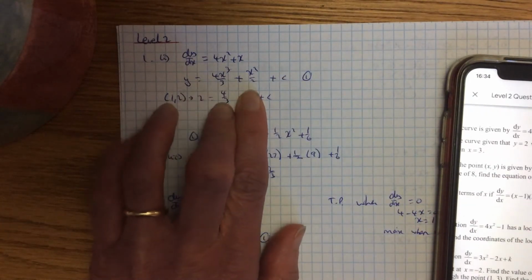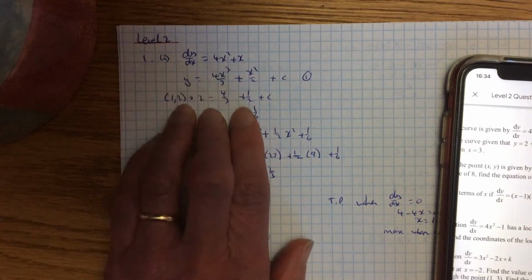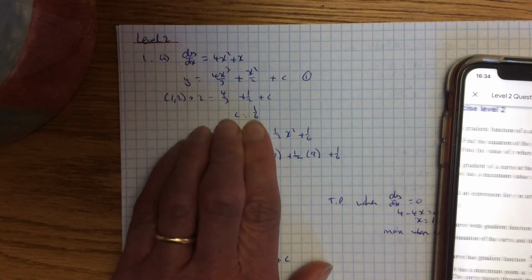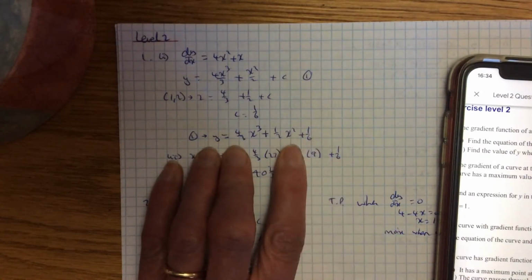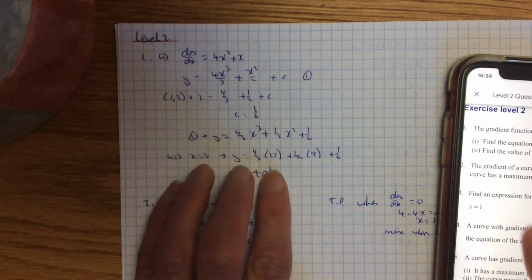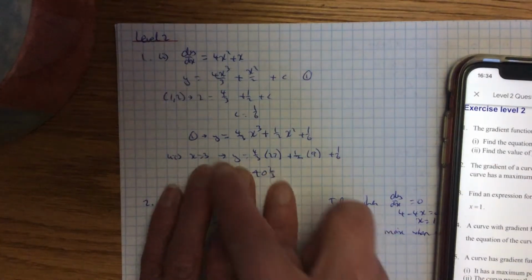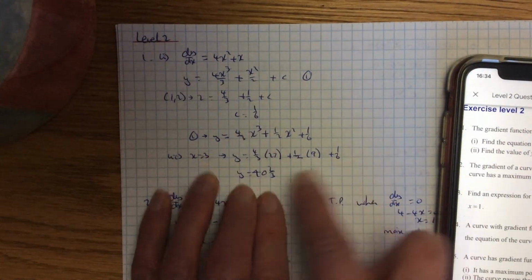And you're told x is 1, y is 2. So sub them in to get your c, just as before. Rewrite your equation using your c. And then part 2, it says find the value of y when x is 3. So you just put 3 into your y and work it out.